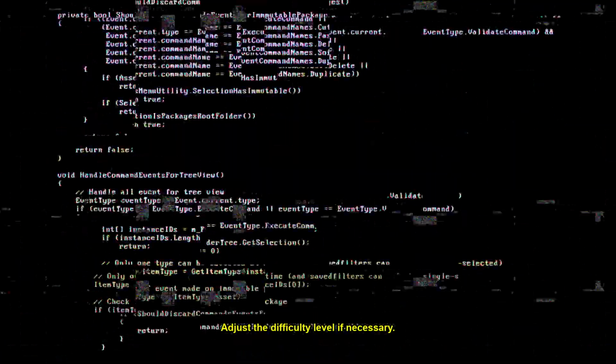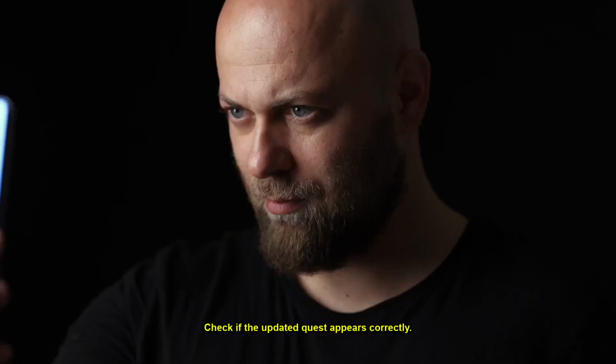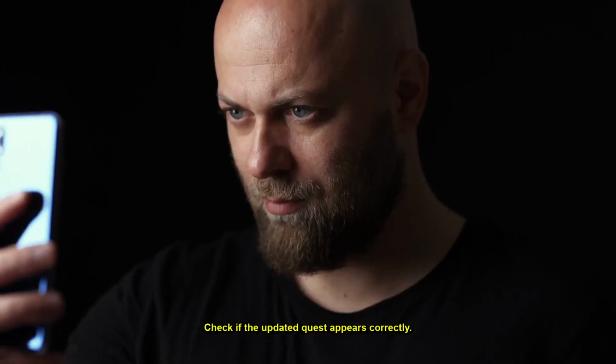Adjust the difficulty level if necessary. Set a new deadline or frequency for reminders. Save your changes. Return to the main dashboard. Check if the updated quest appears correctly.